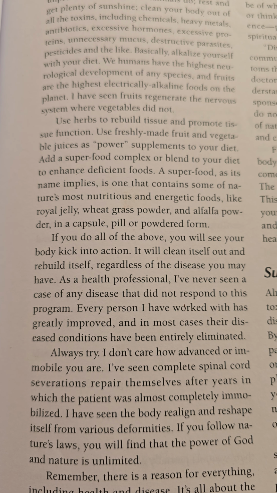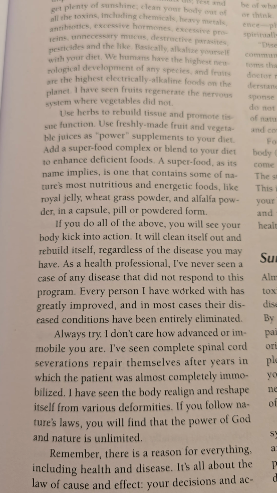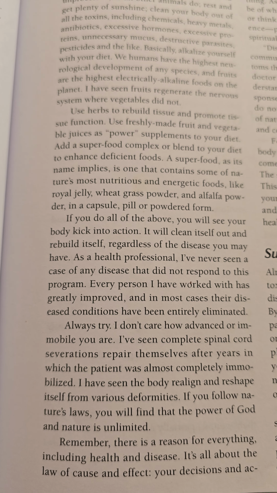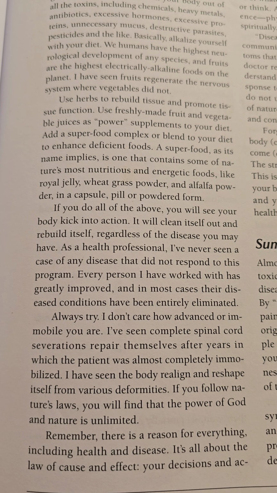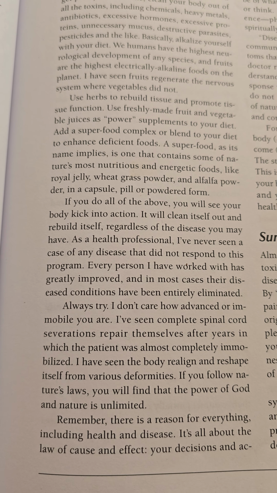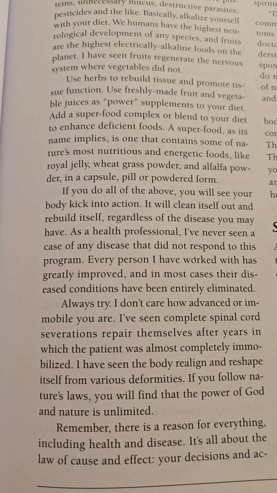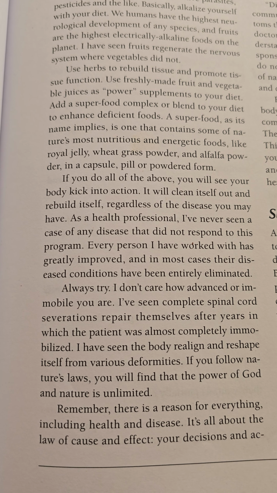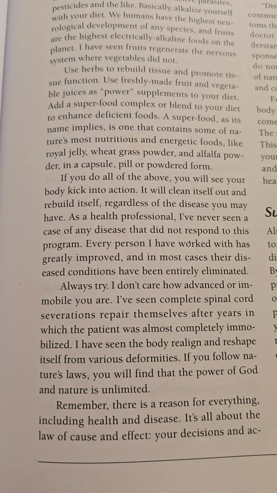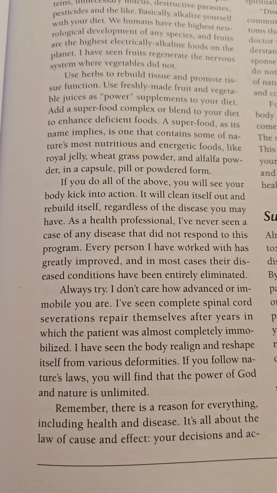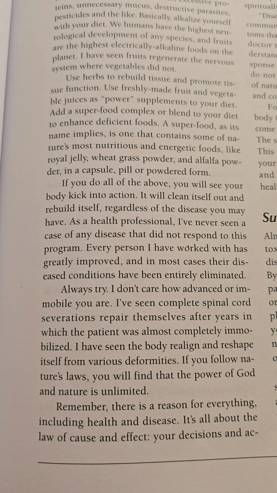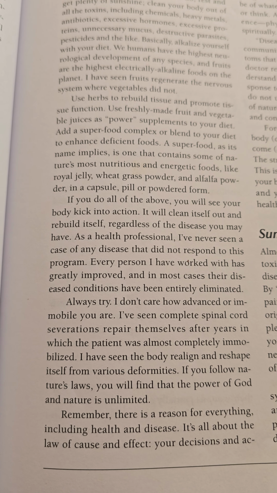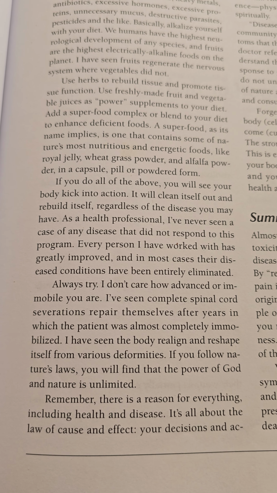If you do all of the above, you will see your body kick into action. It will clean itself out and rebuild itself, regardless of the disease you may have. As a health professional, I've never seen a case of any disease that did not respond to this program. Every person I worked with has greatly improved, and in most cases their diseased conditions have been entirely eliminated.